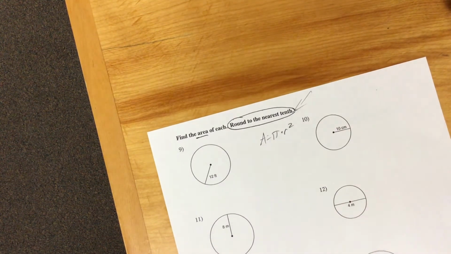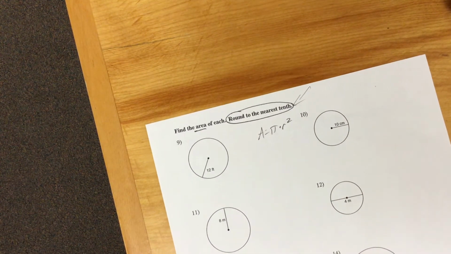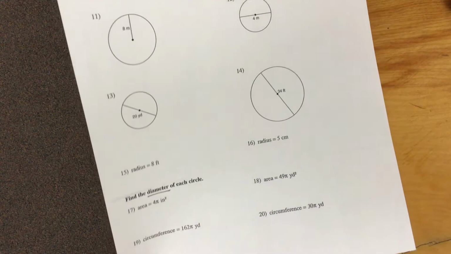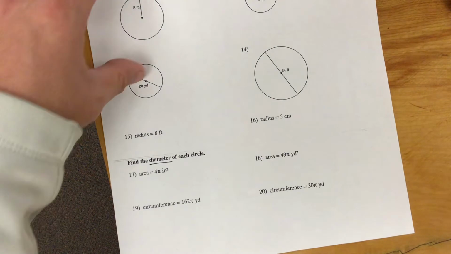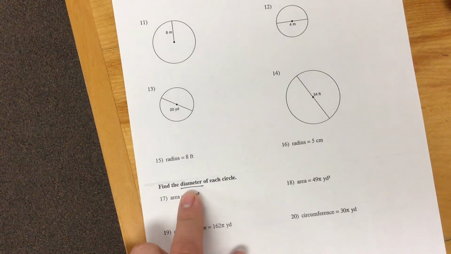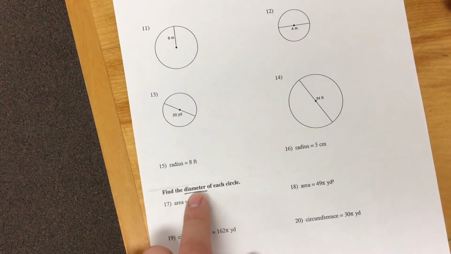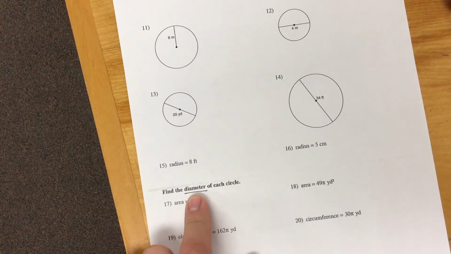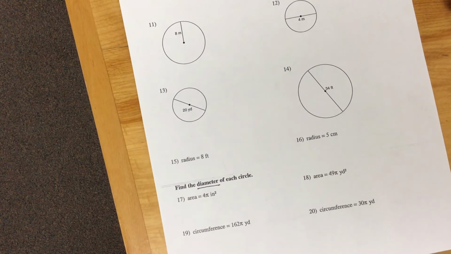Again, to the nearest tenth. Don't forget to do that. It needs to be labeled correctly and rounded correctly. So all the way through 16 is referring to area. This last one is referring to the diameter. Okay, the diameter. So we're just going to pick one here and go through it.